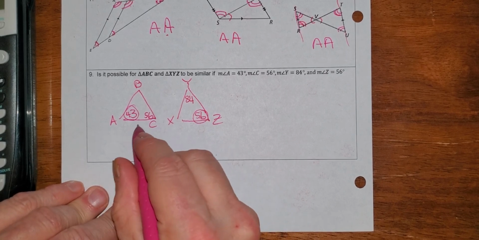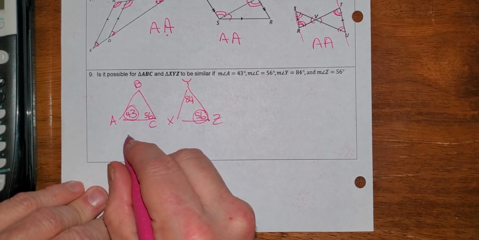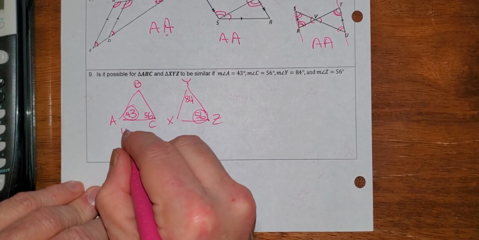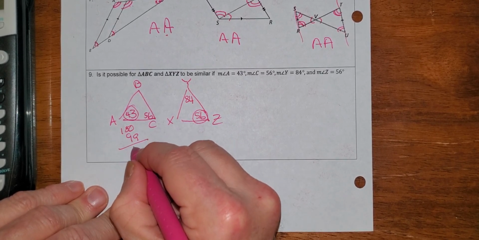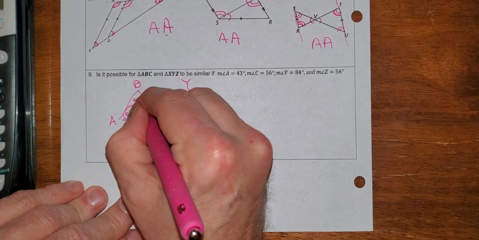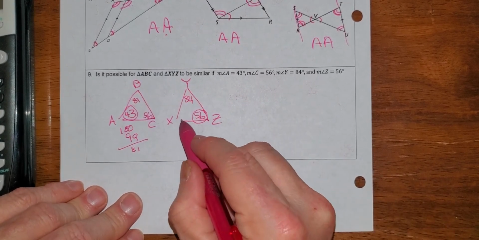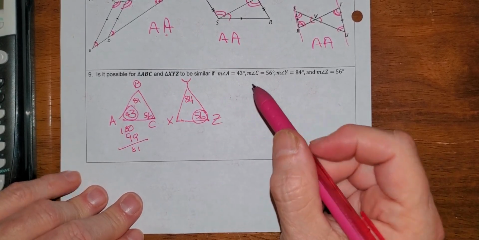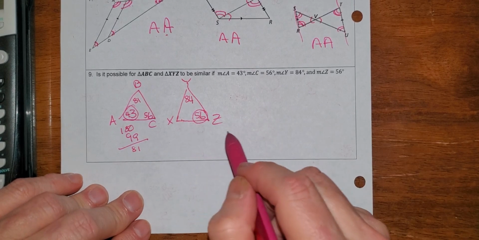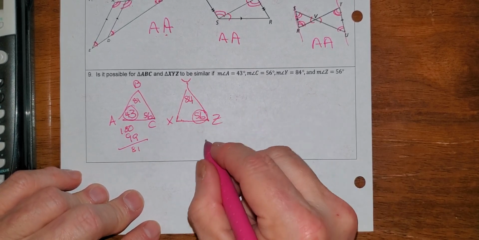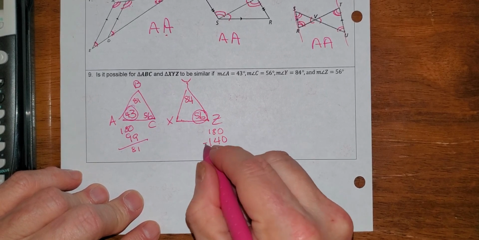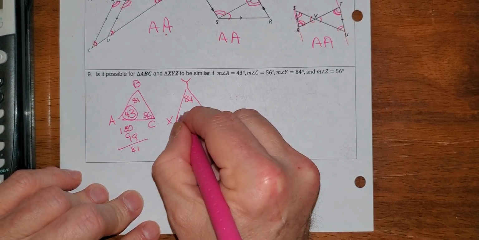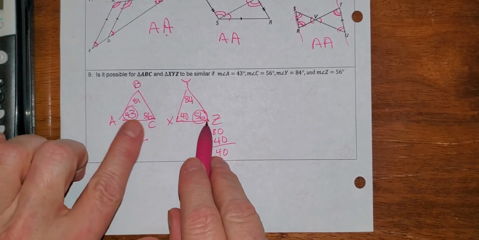Okay, 56 and 43, if I add them together, I'm going to get 99. So if I subtract from 180, I'm going to get 81. So this is 81. Okay, so if this is 81, then I've got everything I need, but it's not going to be. Okay, 84 and 56 is 140. Subtract from 180, and that's going to be 40. So I only have one.